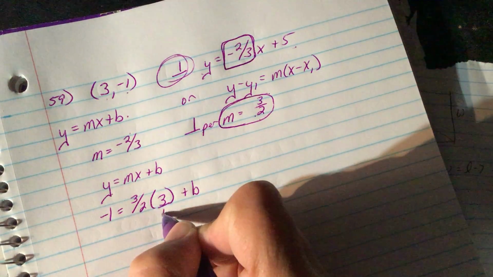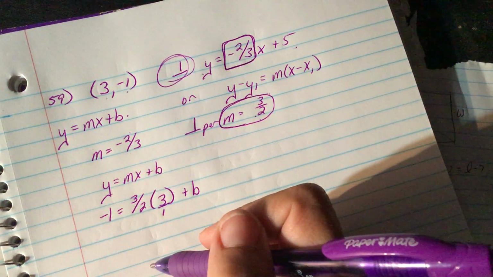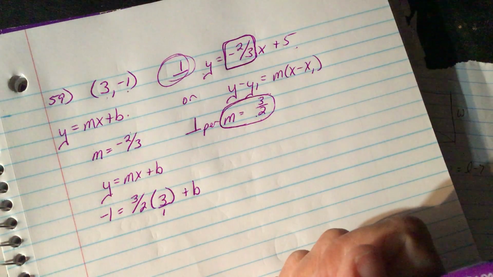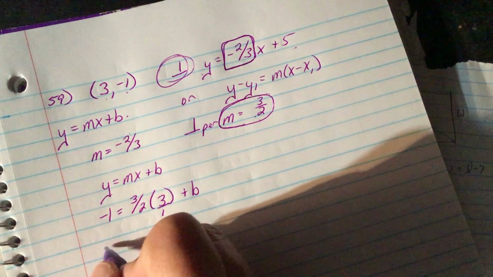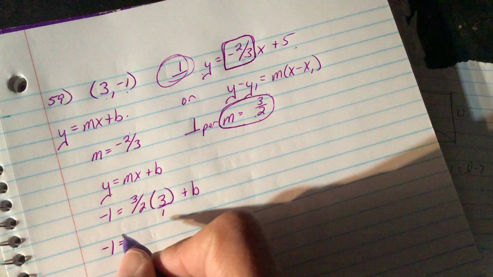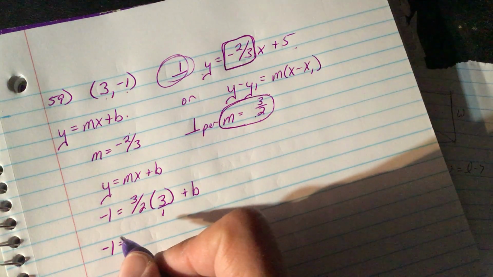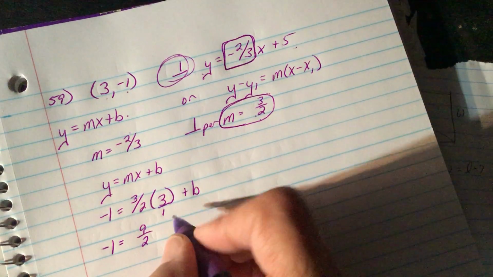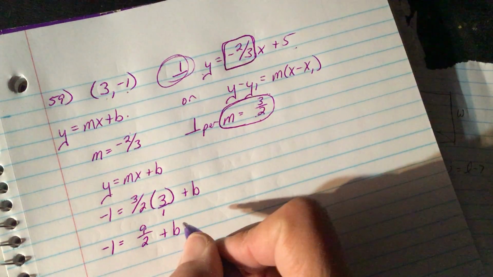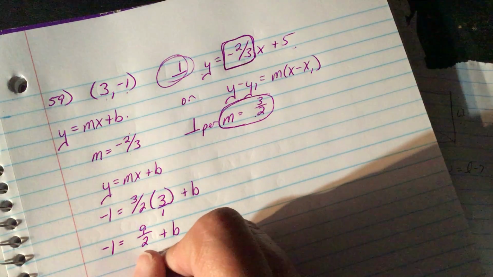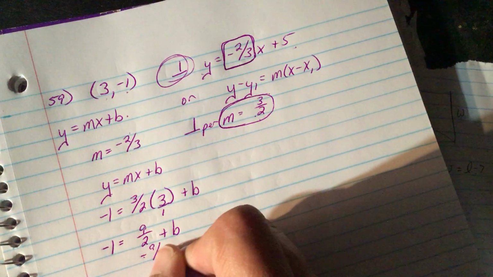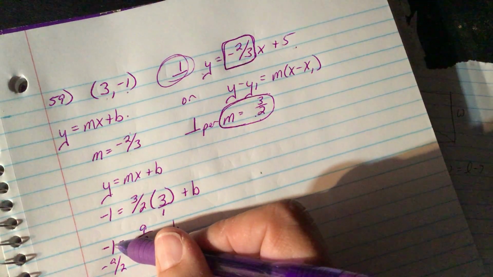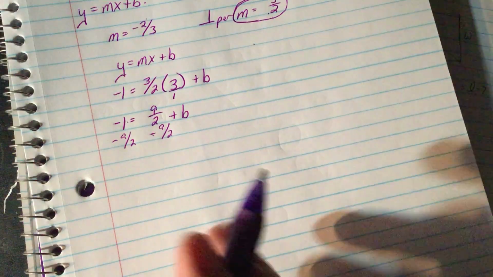All right, I'm going to put him over 1, because how do you multiply fractions? Top times top, bottom times bottom. So I end up with a -1 equals 3 times 3 is 9/2 plus b. How do I subtract that? All right, remember, how do we add and subtract fractions? Got to have common denominators.